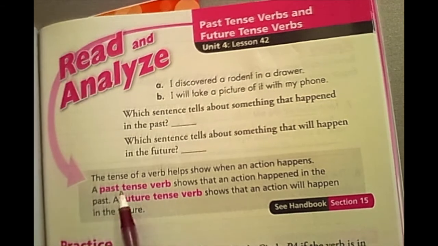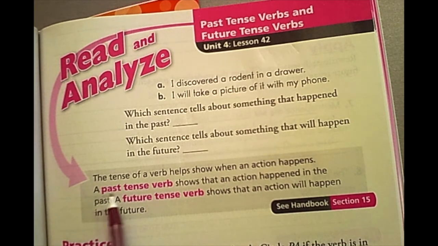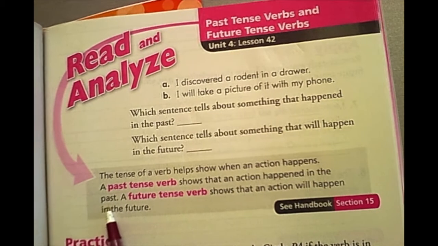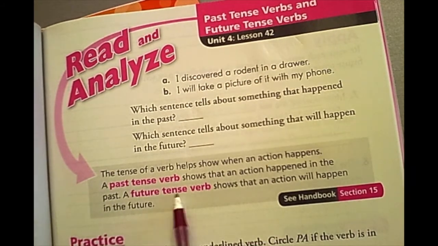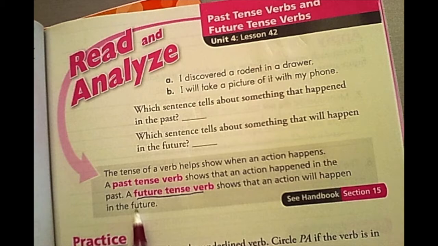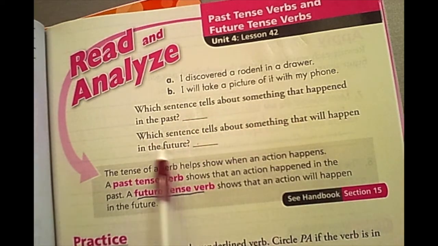All right, it says a tense of a verb helps show when an action happens. A past tense verb shows that an action happened in the past. We just did that. We did that the other day. A future tense, this is what we just did, shows that an action will happen in the future. It hasn't happened yet, so it will happen. Okay. Which of these tells something that happened in the past? Which of these tells something that will happen in the future?